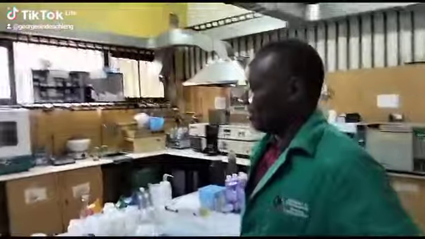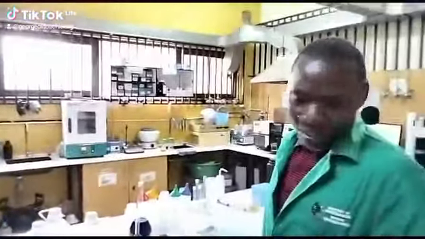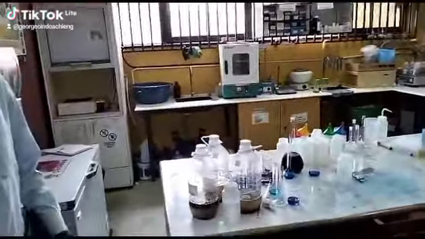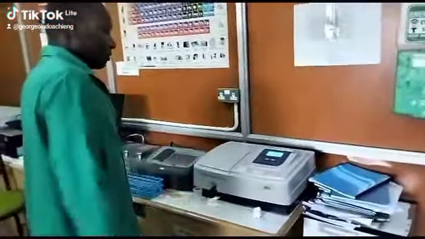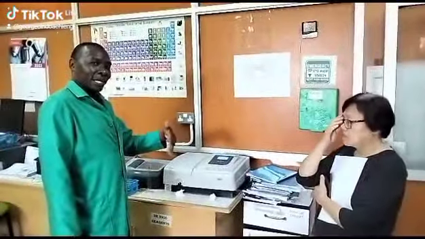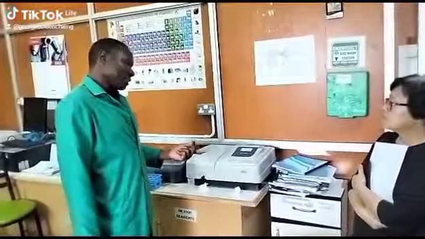Yeah, so this is the chemical laboratory. So here we have various equipment. This one is called a UV-Vis spectrophotometer that is used to analyze basically anions, or in other words, radicals. So we have sulfates, we have nitrates, we have phosphates, and others.